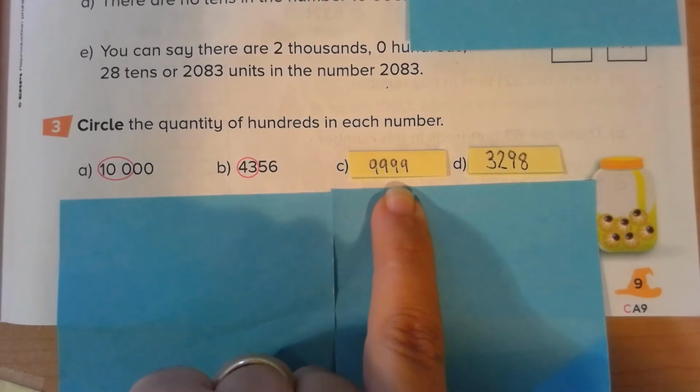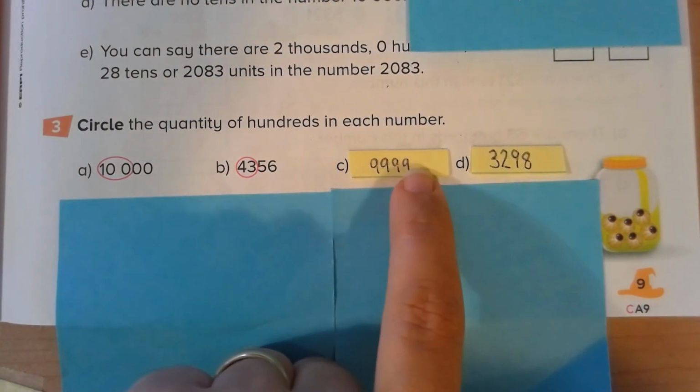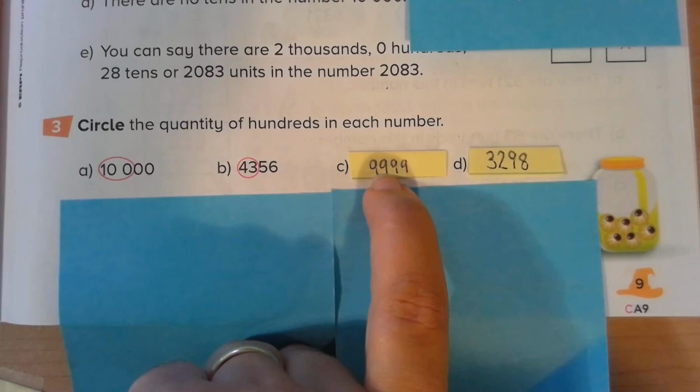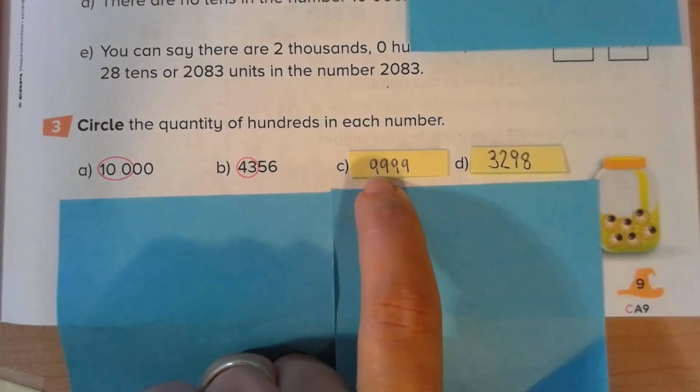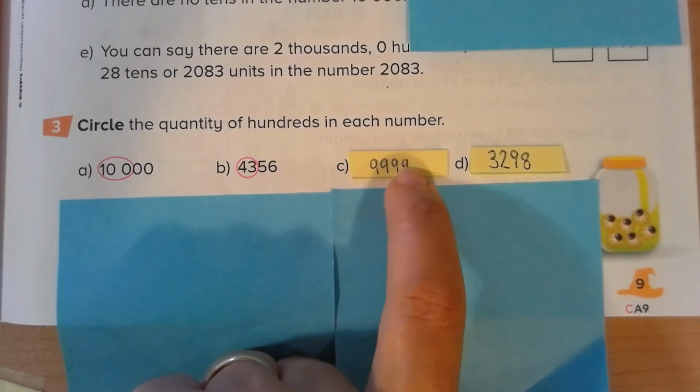9,999. How many hundreds? Oh, we stop at the 9. Do we just circle the 9? No. We have to circle the numbers to the left of the 9 because we have 9,999.